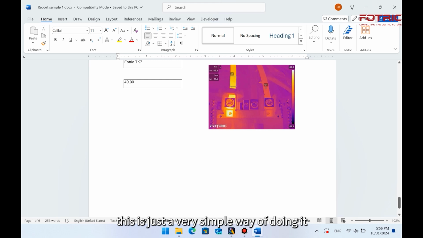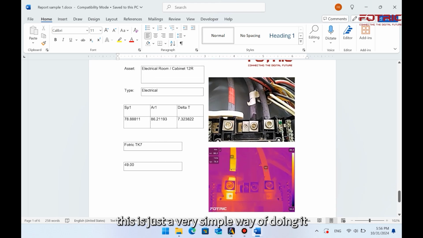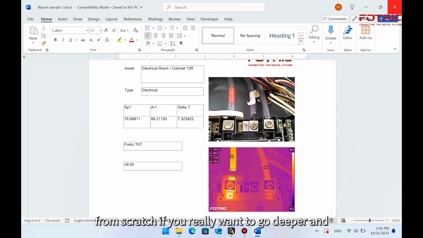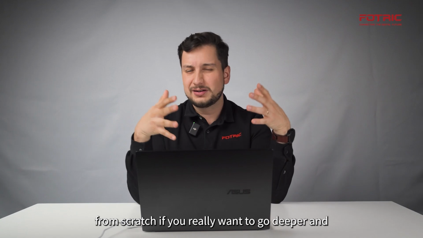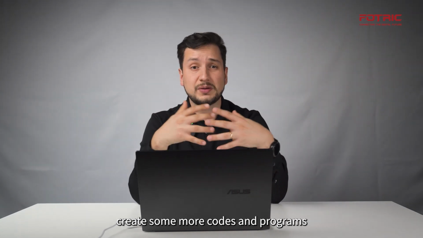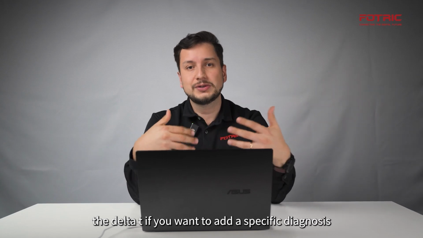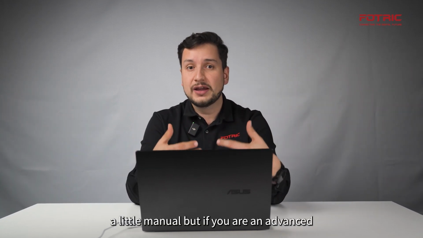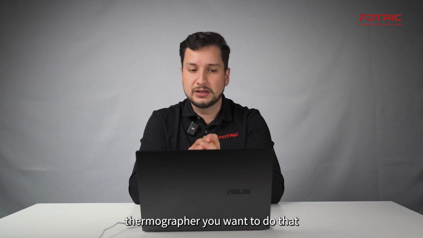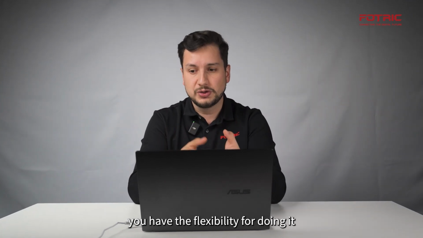So as you see, this is just a very simple way of doing it from scratch. If you really want to go deeper and create some more codes and programs, change the colors depending on the analysis, the delta T, or add a specific diagnosis, it's a little manual, but if you are an advanced thermographer and you want to do that, you have the flexibility for doing it.